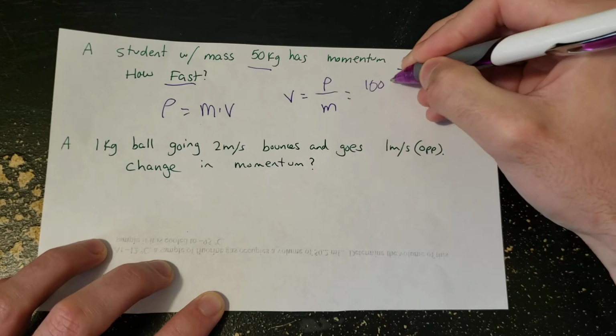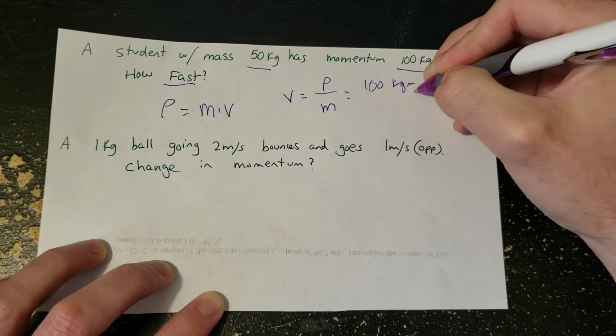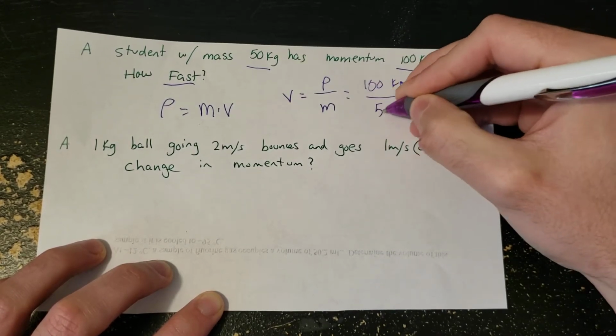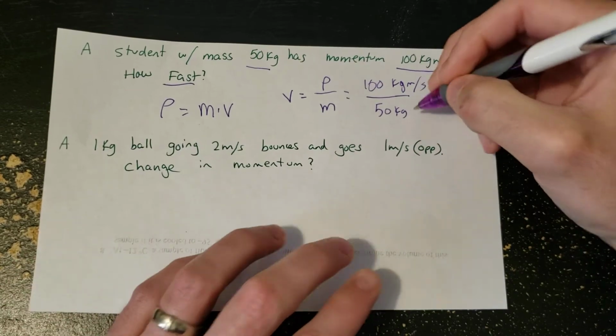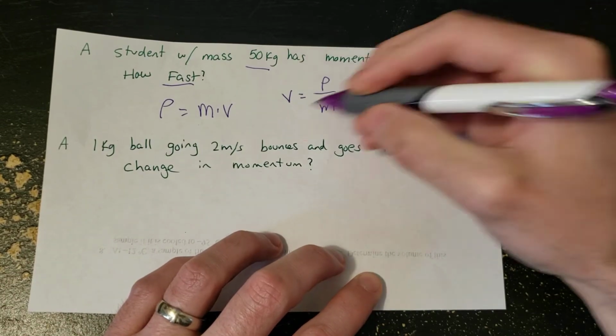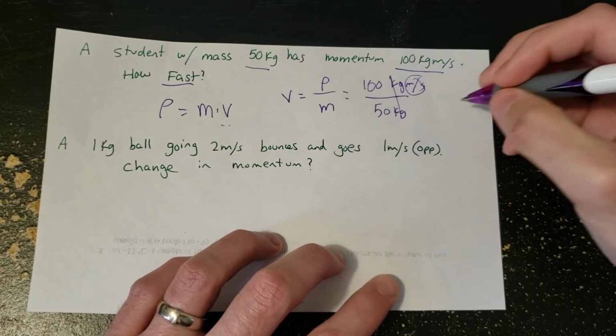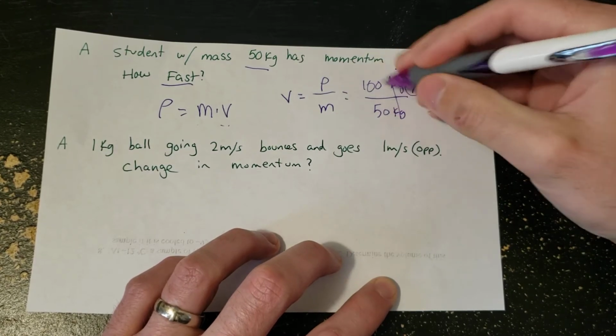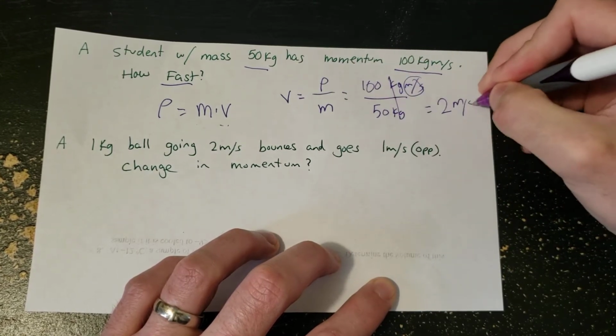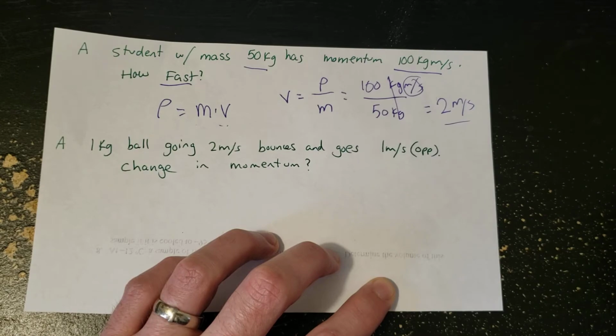So we've got 100 kilogram meters per second over 50 kilograms. Notice that the kilograms cancel out and we're left with meters per second, which is a unit for speed. So that makes sense. And 100 over 50 is 2 meters per second. So that's the first sample problem.